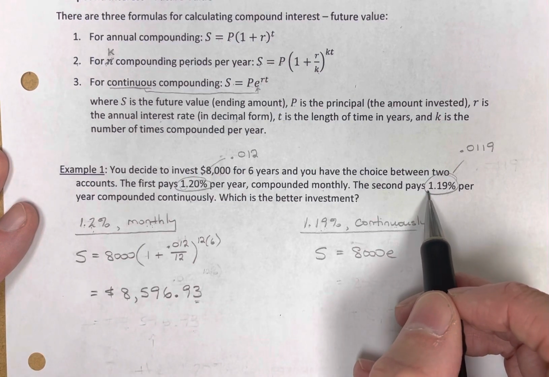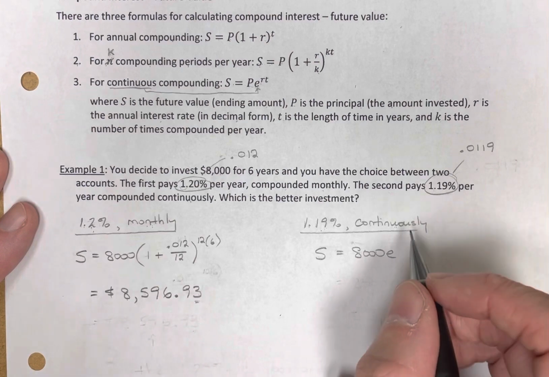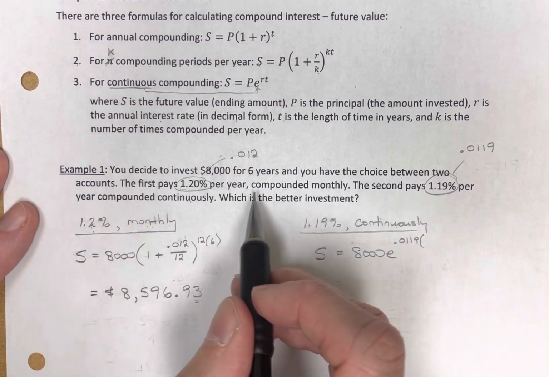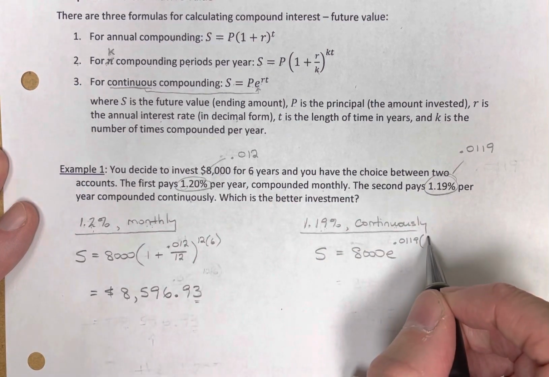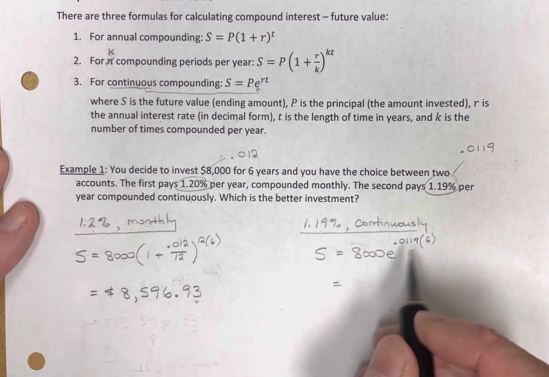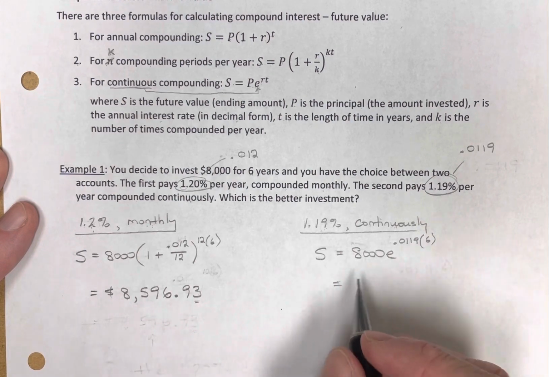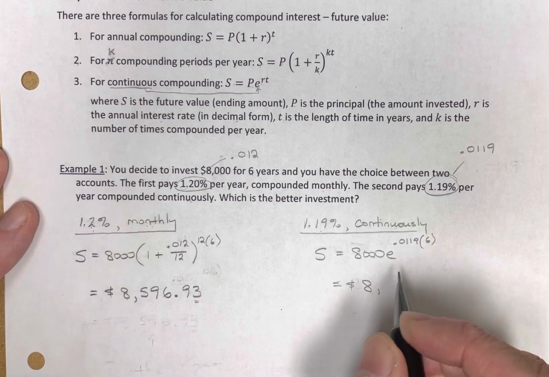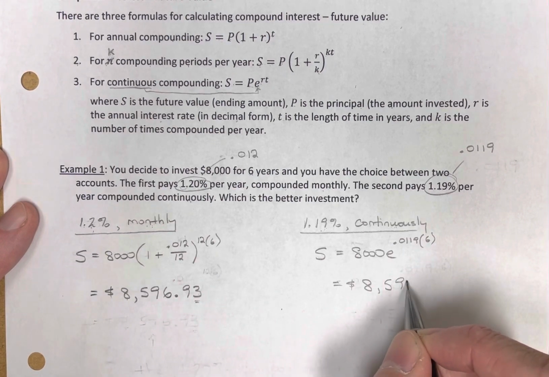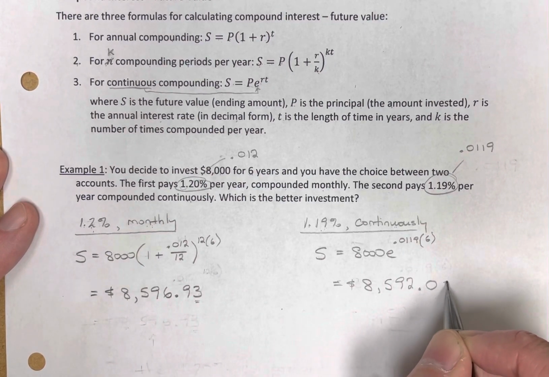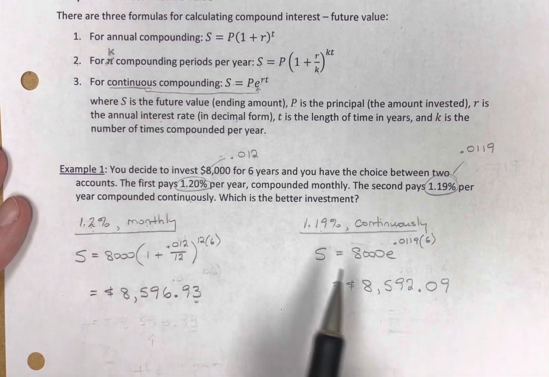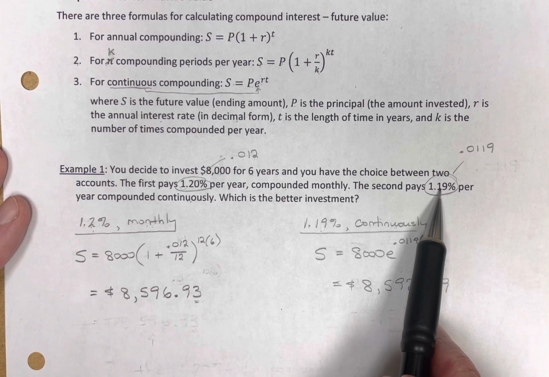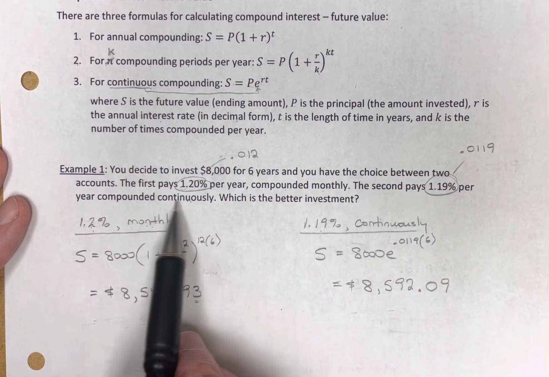Dividing by 100 moves the decimal 2 places to the left. So up here is 0.0119 times the time in years, and the time in years is 6. I have a calculation. I'll just pop it into a calculator, and out comes the final amount, the future value, $8,592.09.